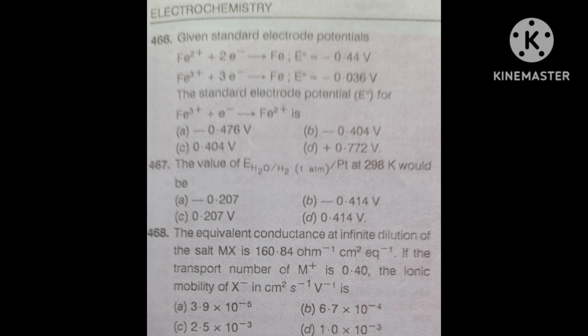Then you will get Fe3+ plus 1 electron giving Fe2+. The given reduction potential value of the first reaction, its sign will also change. Then what value will you get for the reaction Fe3+ plus 1 electron giving Fe2+?